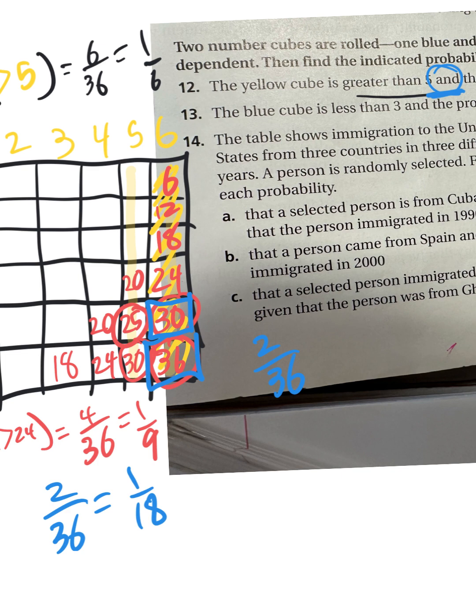Now, if you were to do this one with the formula, you should see this formula as probability of A times the probability of B, given that A already occurred. That's that formula, okay? In this situation, the probability of A is this one up here, the probability that it's greater than 5, which we know to be 1 out of 6. So I'm just going to write that's 1 out of 6. And then we're going to multiply that by the probability of B, given that A already occurred. Now, we don't know that yet.